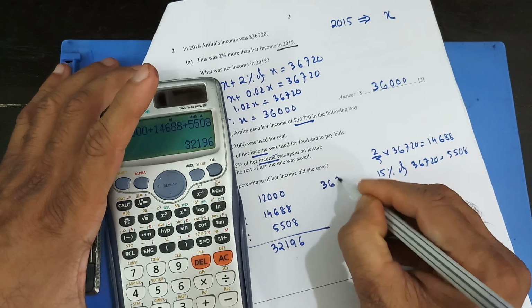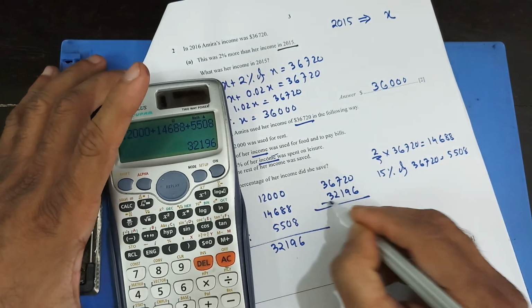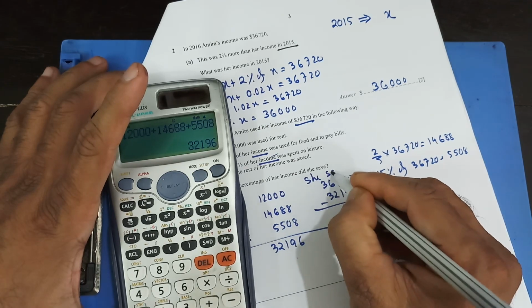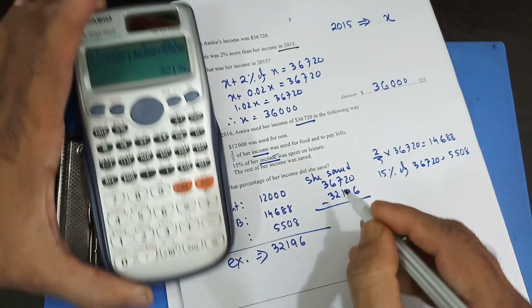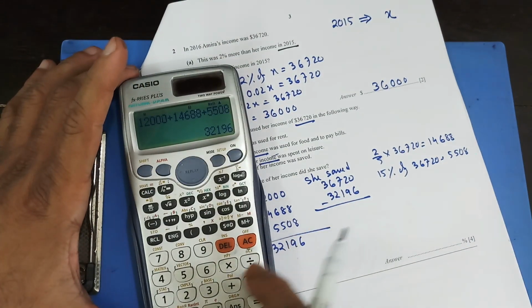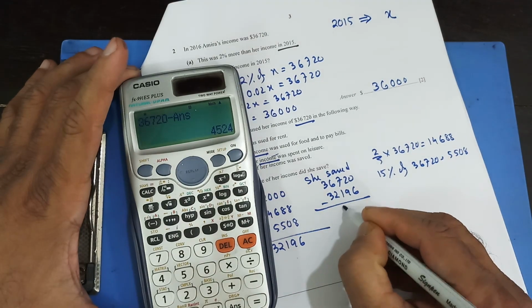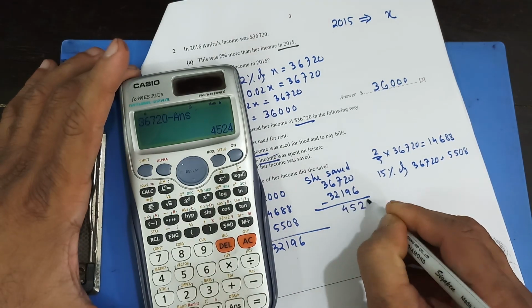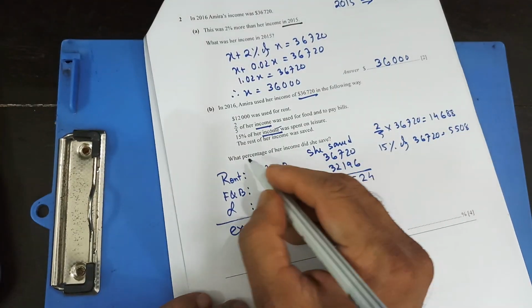So 36720 and then 32196. So she saved 36,720 minus that answer, 4,524, that she saved. But that's not what the question asks.